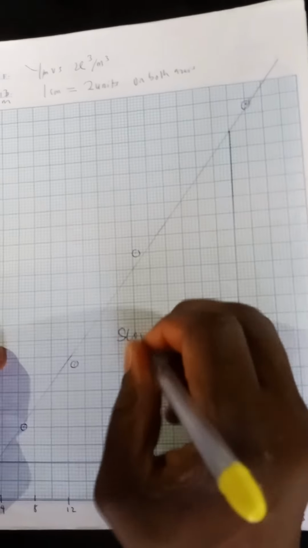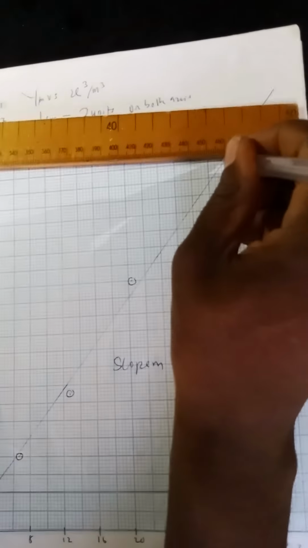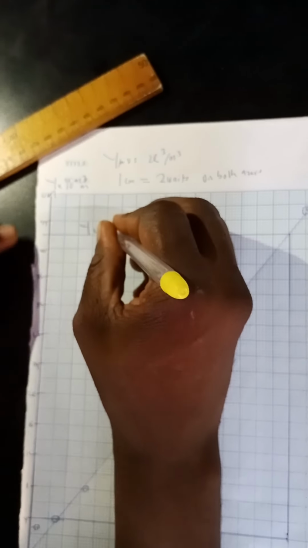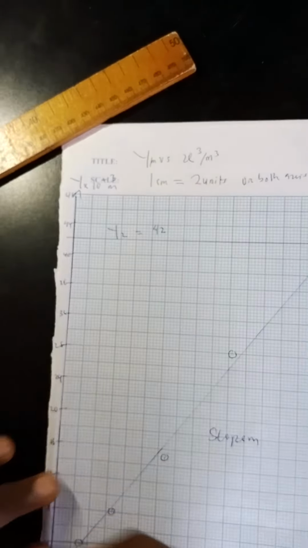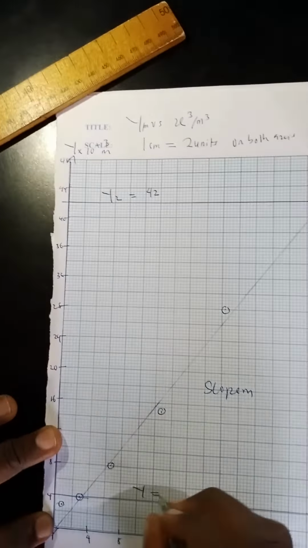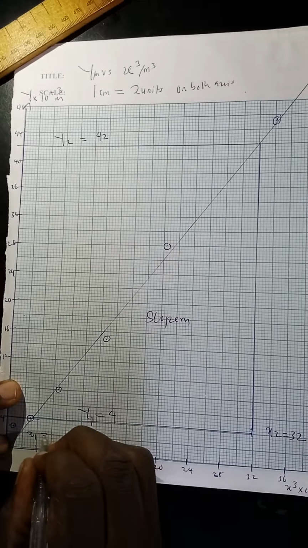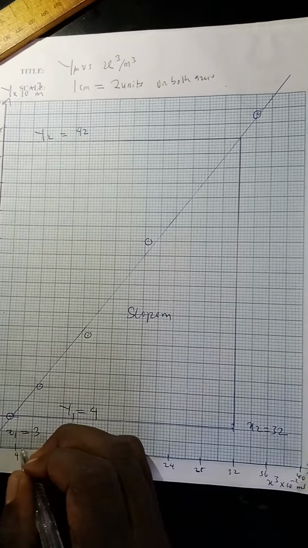This is the slope m, whereby we have this value here as our y2, which is equal to, this is 40, this is 42, and our y1 is 4. Our x2, we have 32, our x1, this is 2, this is 3, x1 is 3.